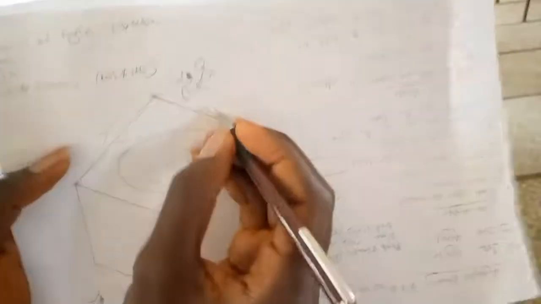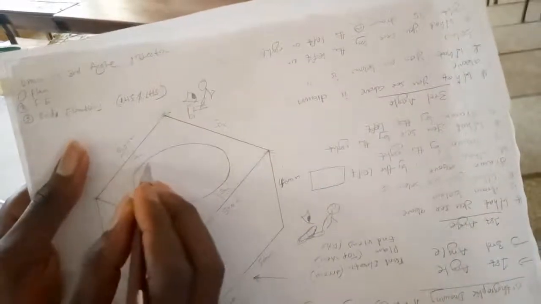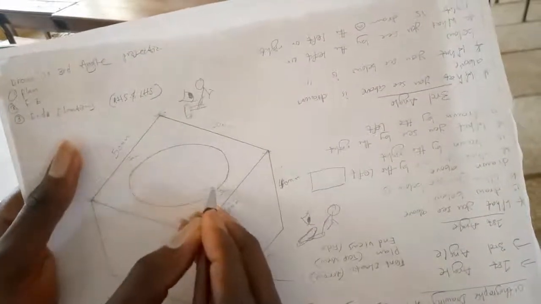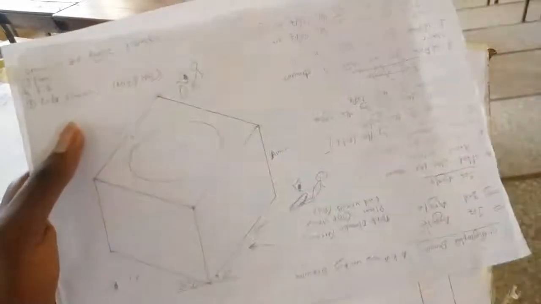So if from here to here is 50 millimeters, if you remove 5 plus 5, that's 10. If you remove 10 millimeters from 50, you'll be left with 40. It simply means the diameter of this circle is what? 40 millimeters.